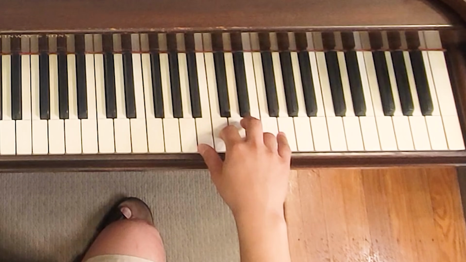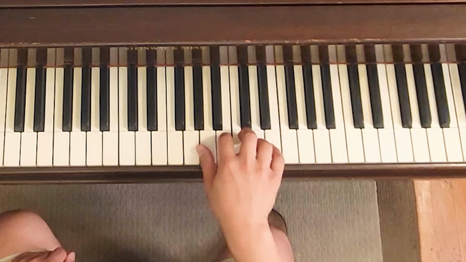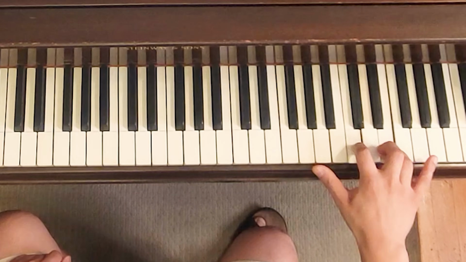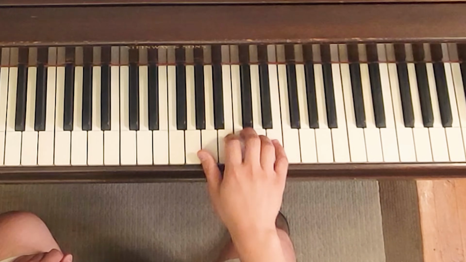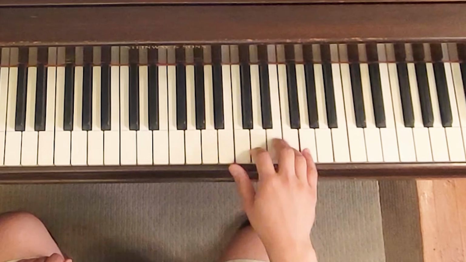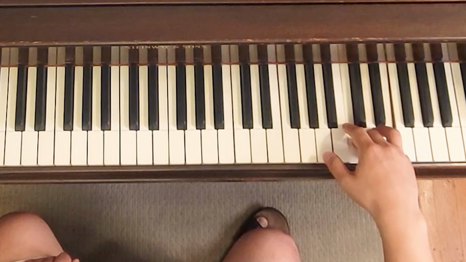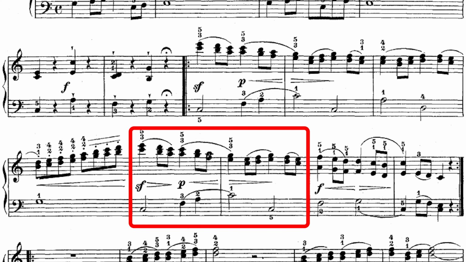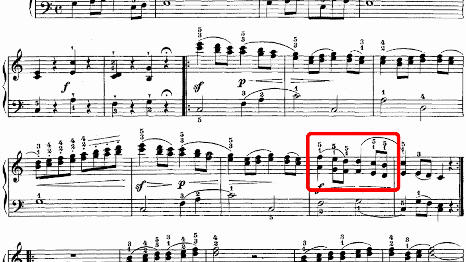Whoops, I landed on the wrong fingers. And again, rather than going here, here, here, here, here, here, here, here, here, make sure your hand goes in a consistent linear motion. And use the same trick for the next two measures, and here comes a parallel sixth.